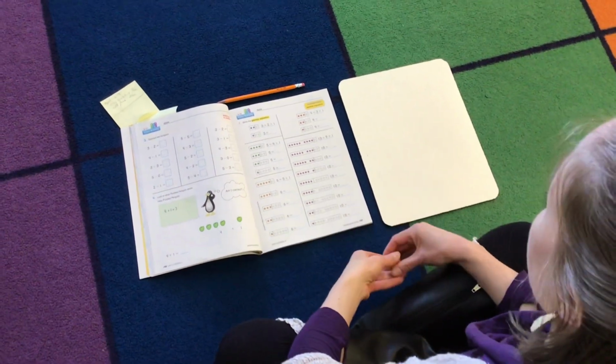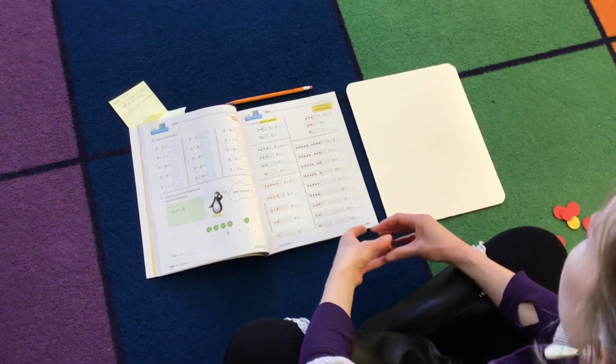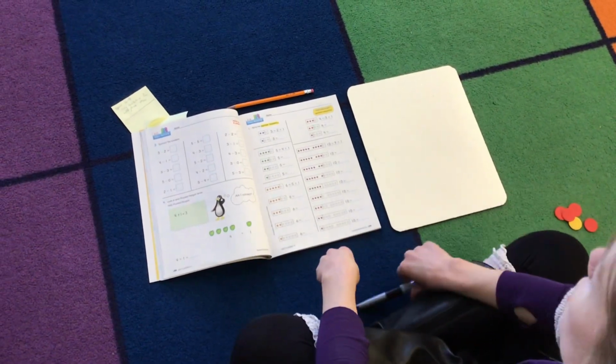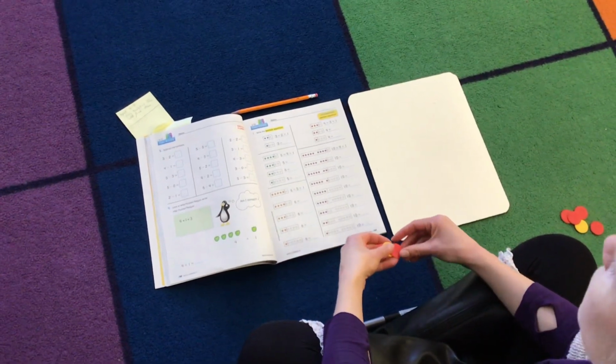Today's lesson goes along with workbook page 189. It is about partner equations. For these partner equations, we will be adding.